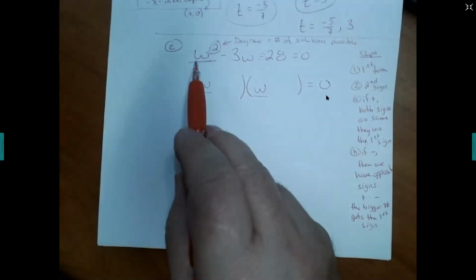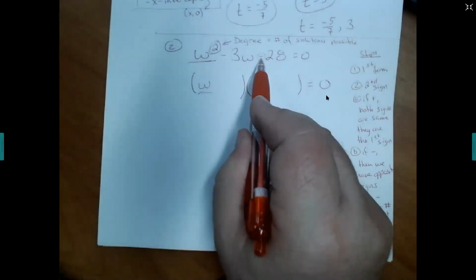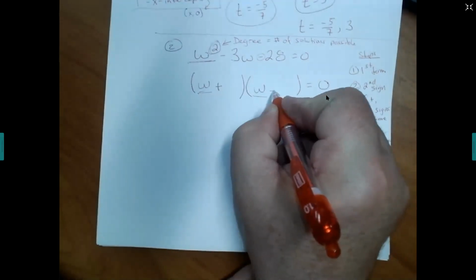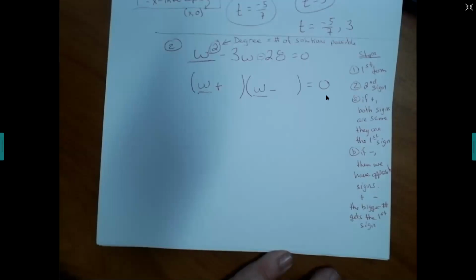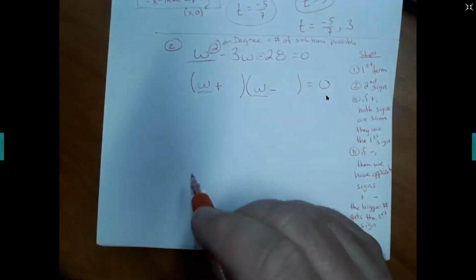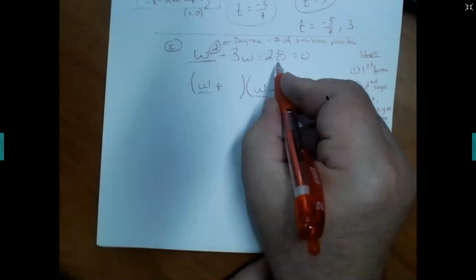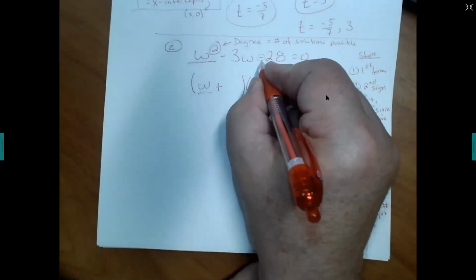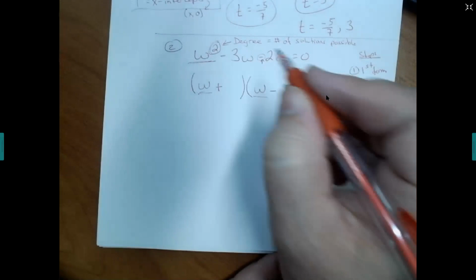Okay, so we got W from W squared. The second sign's a minus, so we know they're opposite. One's a positive, one's a negative. When we get the numbers, whatever's bigger, we'll go after the negative sign. So now we figure out what times what is 28. What times what is 28, when you subtract them, because it's a minus sign, we get 3.